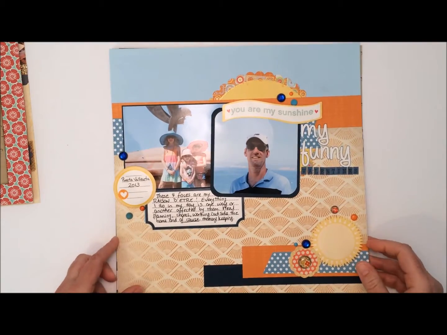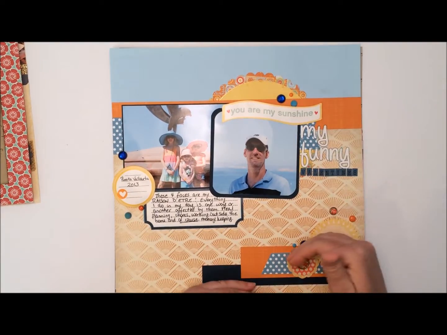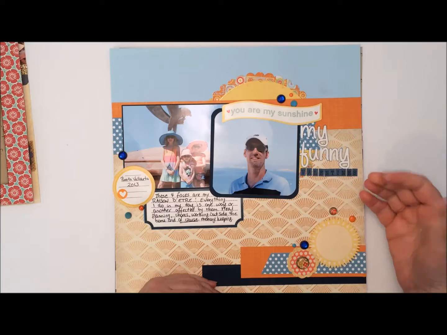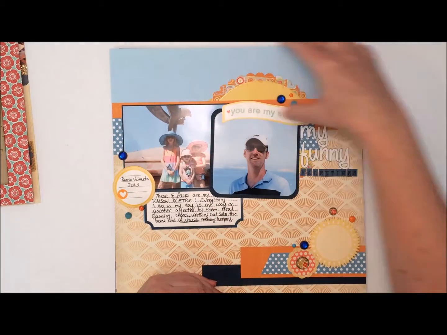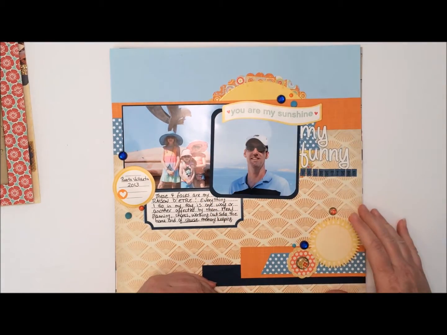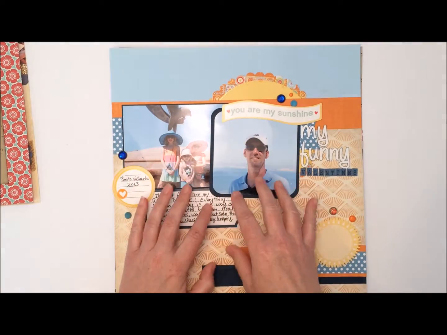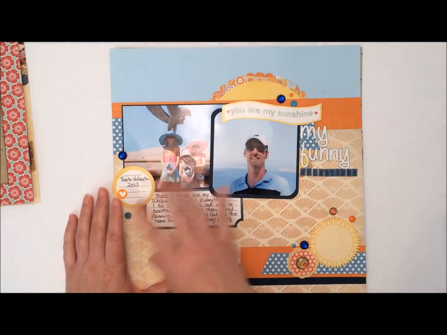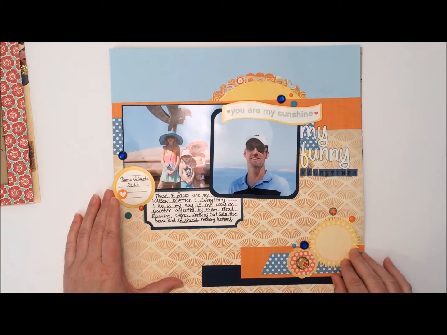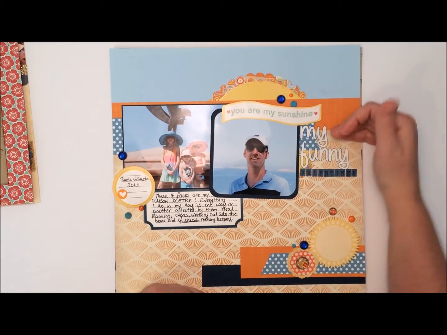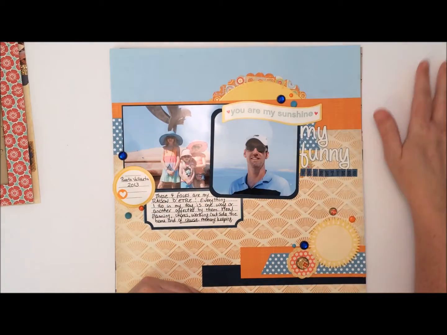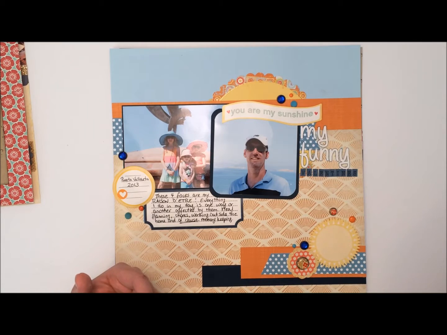So now we're sort of dealing with that 2/3 space. So if you think of this layout as being, this top bit is 1/3, and then this is the 2/3. My photos are really in that 2/3 space, and my title, my journaling, and then I've added extra embellishments. It's all in that lower spot. So that upper spot is left to breathe, if you will.